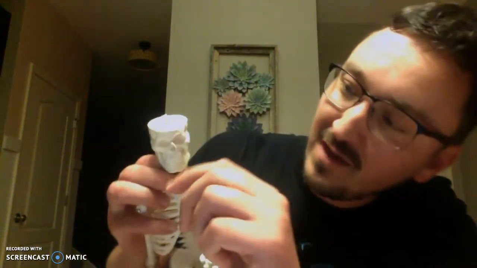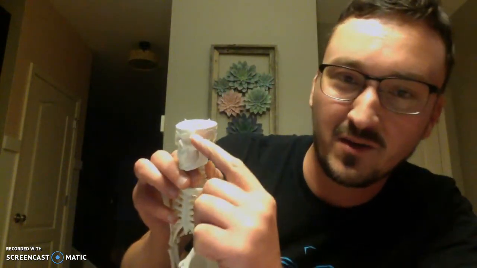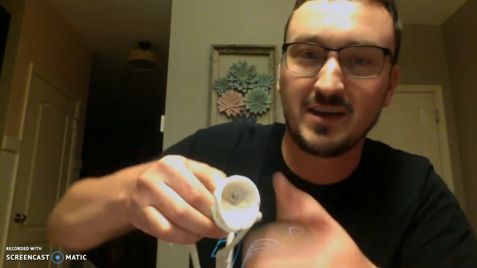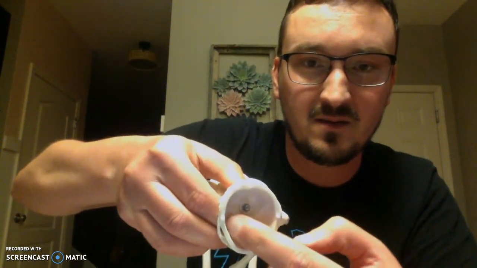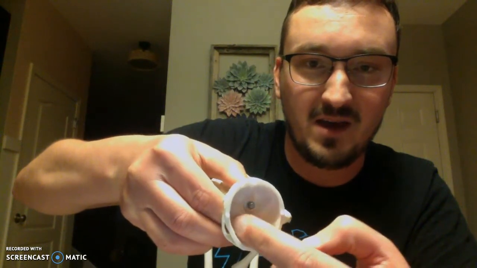What else am I missing? The external meatus, or where the ear goes in, is there. Take this skull off. Boom. And actually on the side here you can see where the sphenoid bone starts, and it spans the area of the skull.